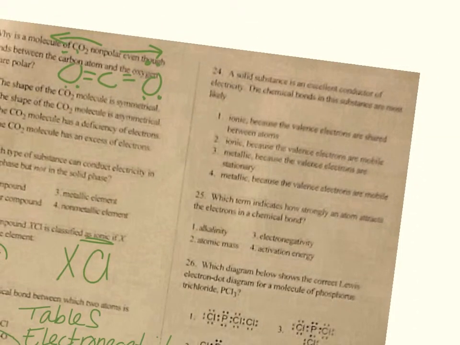Okay. A solid substance is an excellent conductor of electricity. It's solid. Therefore, the only thing that conducts in the solid state has got to be metallic. And that's because it's got mobile electrons.